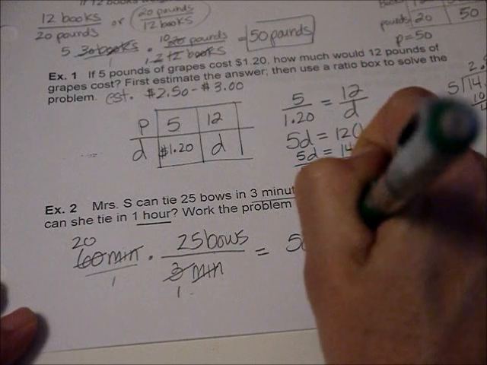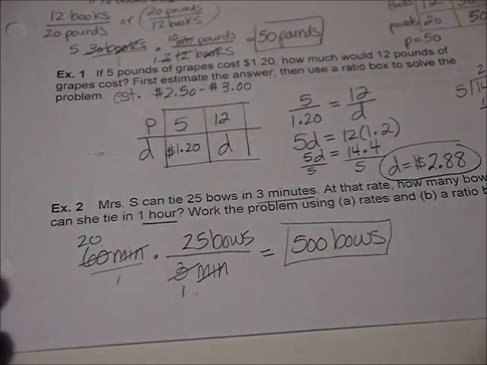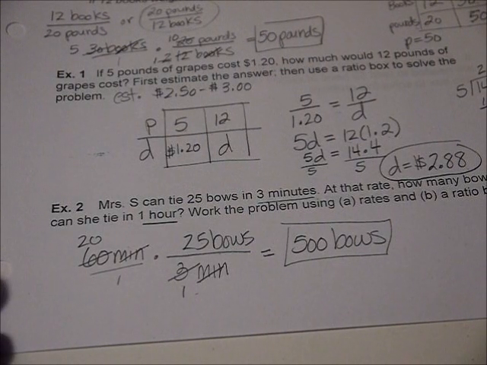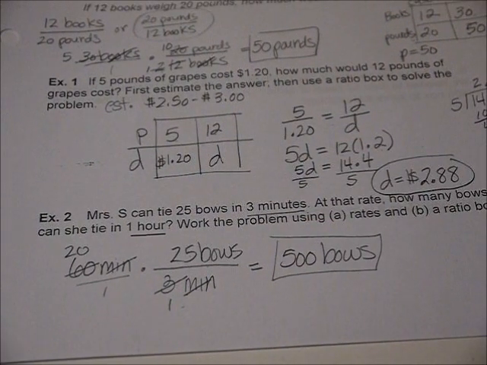500 bows. Wow, Mrs. S. That is quite amazing. You can tie 500 bows in an hour. I don't know if that's how I'd want to spend an hour, but she's got a talent, man. She better use it. So yes, 500 bows.